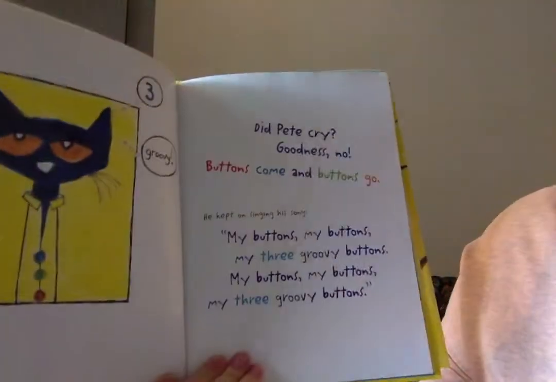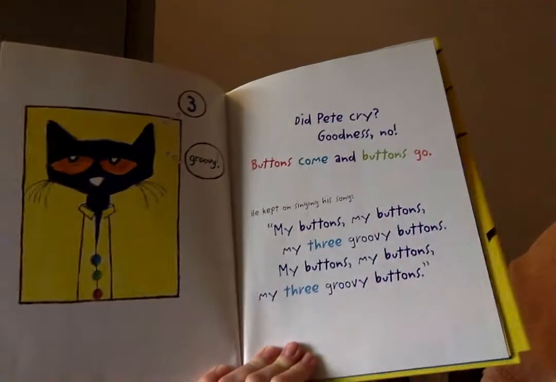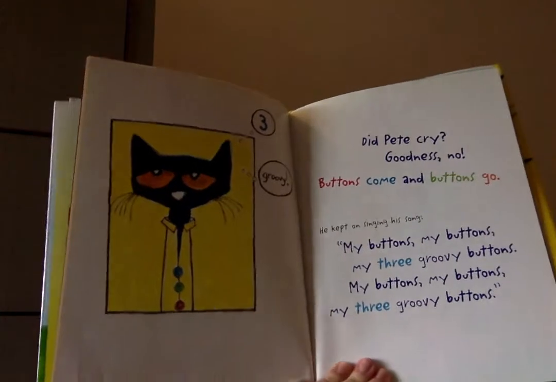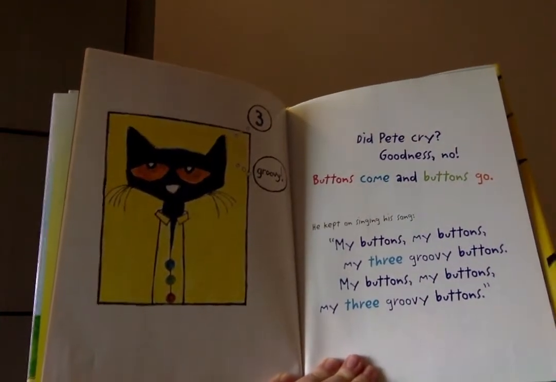Groovy. Did Pete cry? Goodness, no. Buttons come and buttons go. He kept on singing his song.